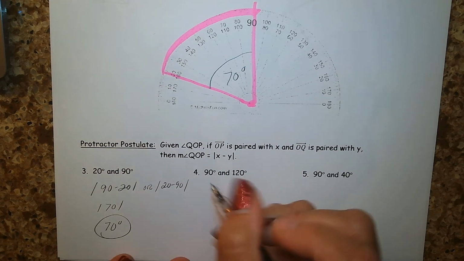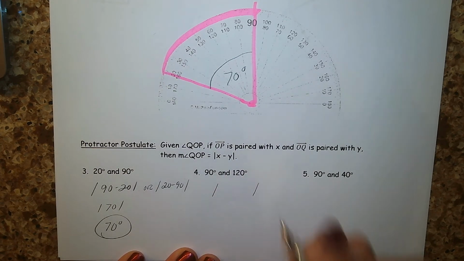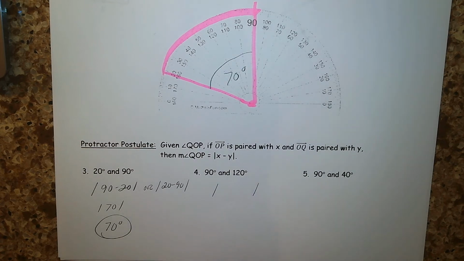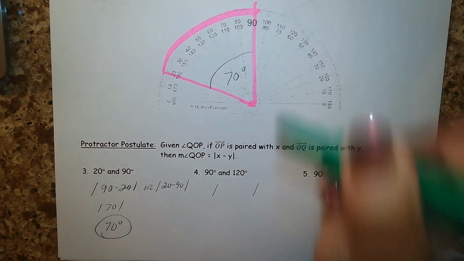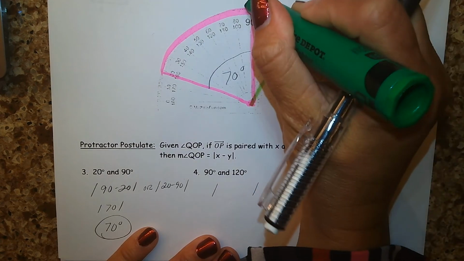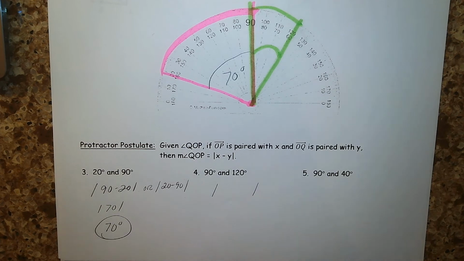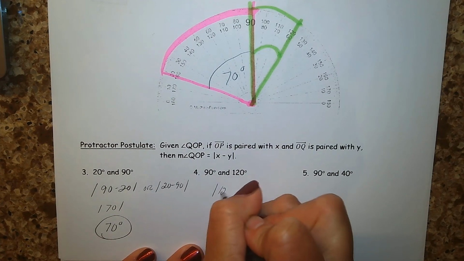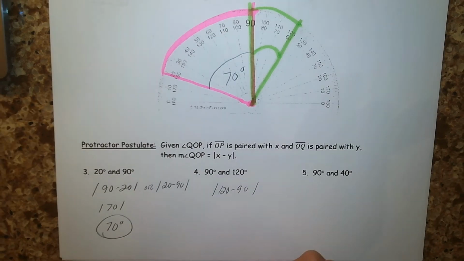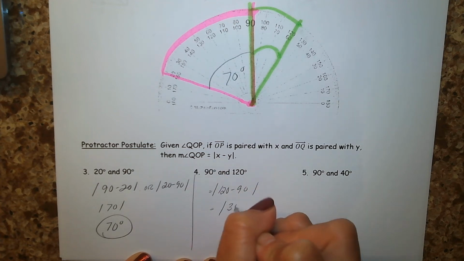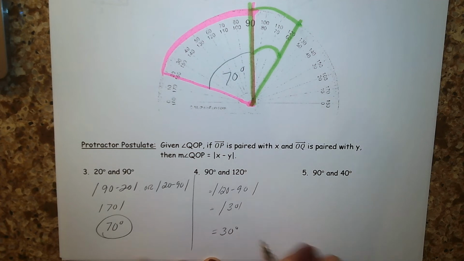So we can do the same thing with all of these. What is the degree of an angle that is between 90 and 120? So again, if we're looking at 90 and we're looking at 120 here, right between these two numbers, how big is that angle right there? Well, again, we can take 90 minus 120, or we can take 120 minus 90, and we end up with the absolute value of 30, which we know is 30 degrees.